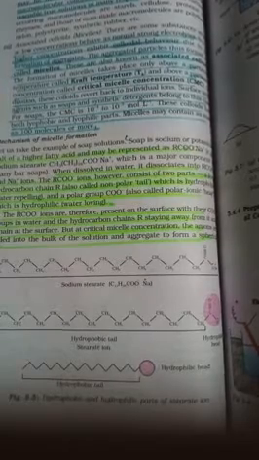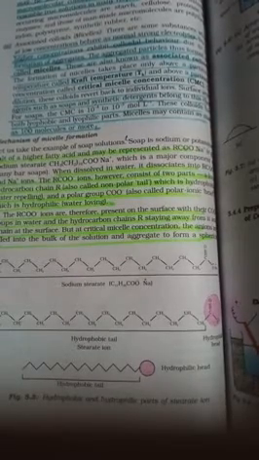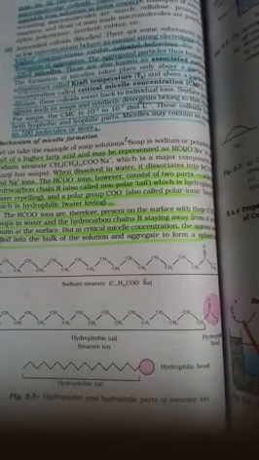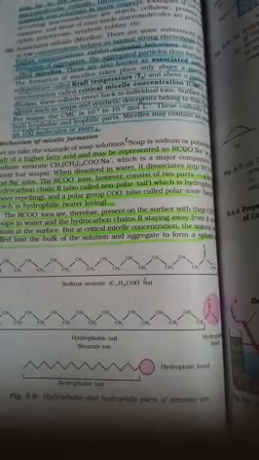Hydrophobic means water repelling. And a polar group, that is COO minus, is called the polar ionic head, which is hydrophilic in nature.